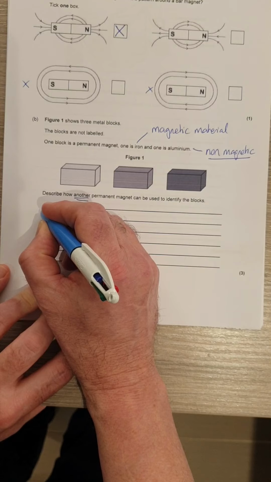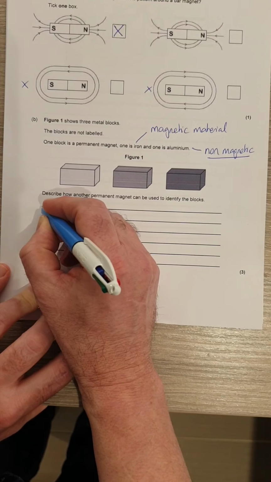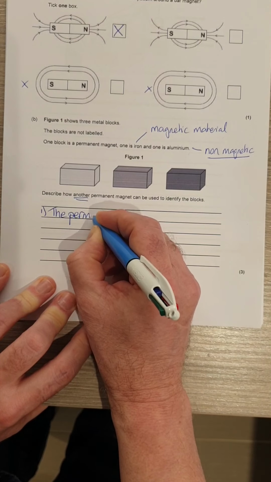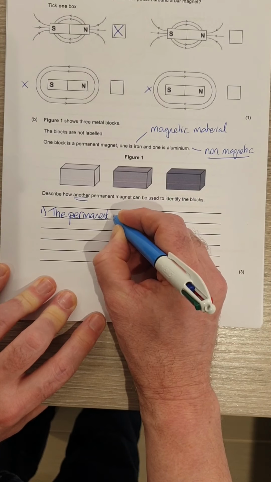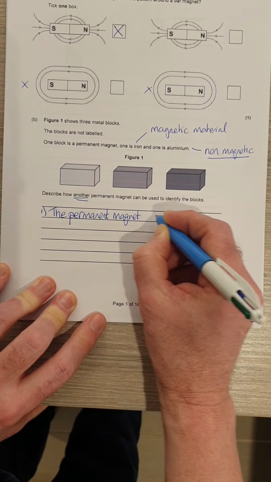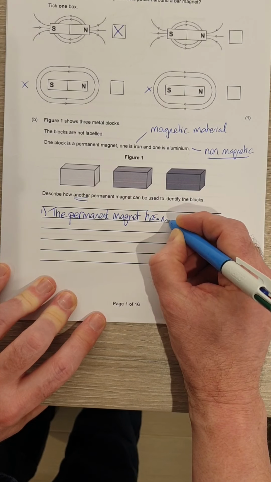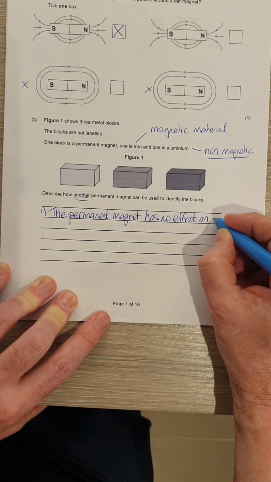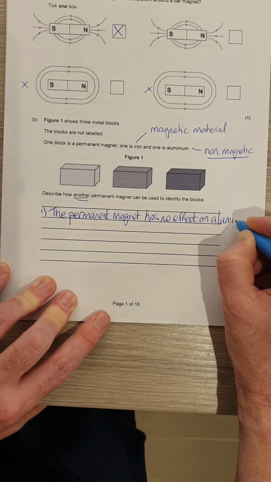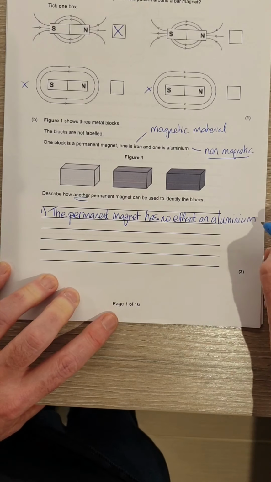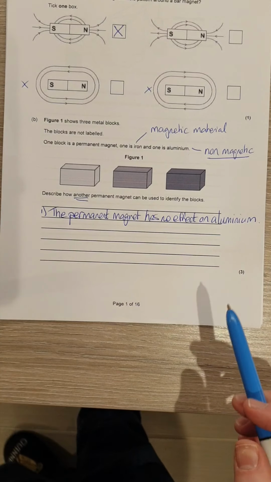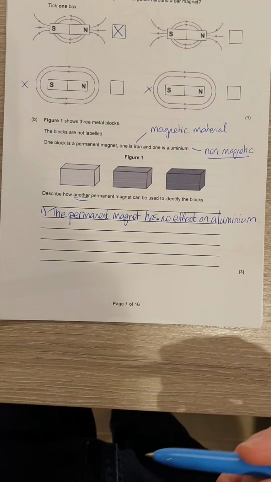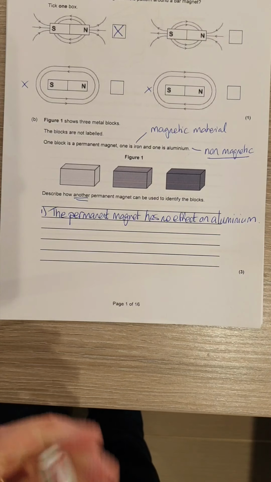So we can say that point number 1, the permanent magnet has no effect on the aluminium. So if we bring our permanent magnet to one of these blocks and it has no effect, then that's going to be the aluminium.